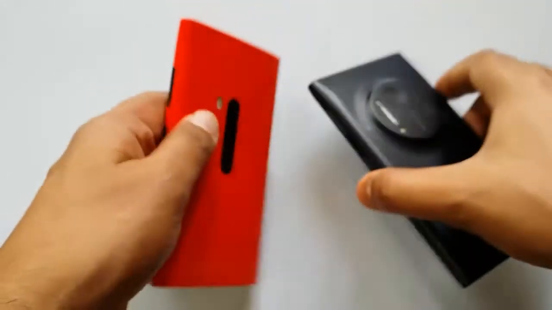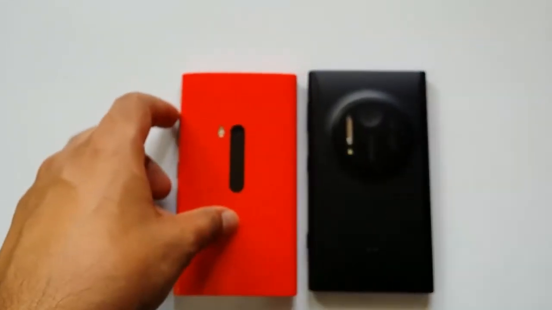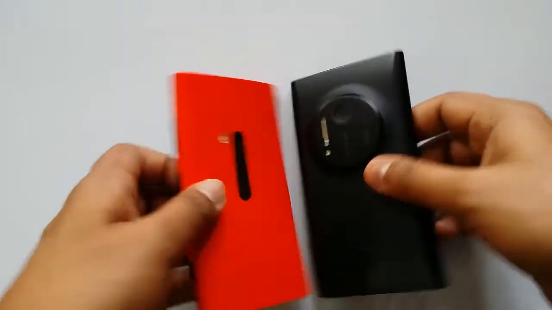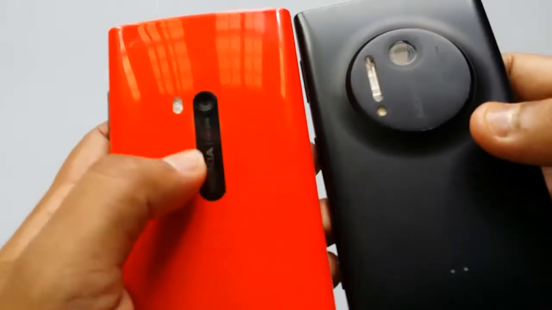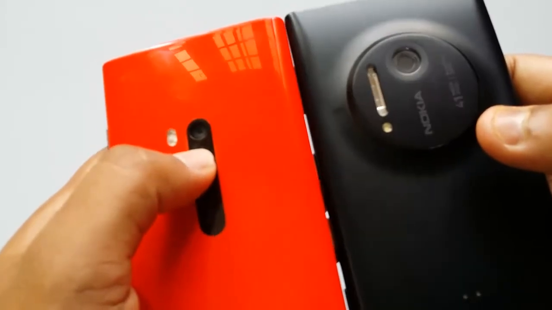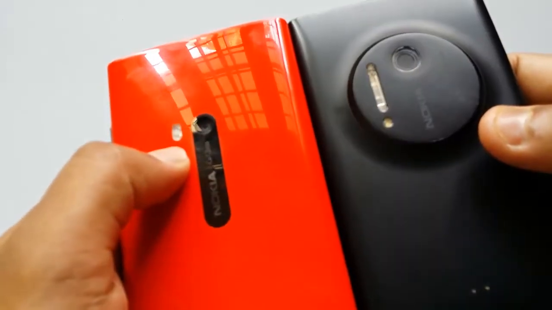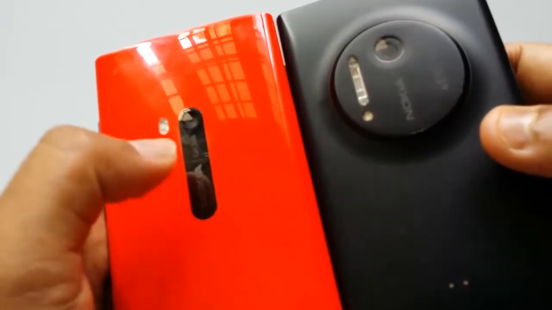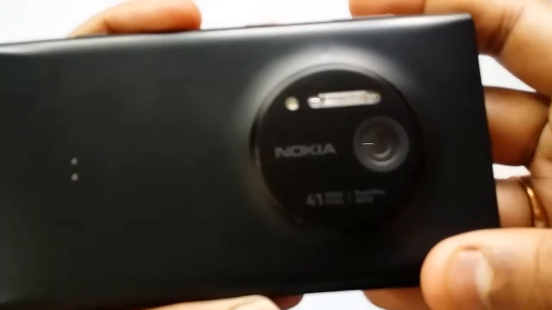Now let's go to the back panel of both the phones. Here you can see the major difference. At the back you have the 8.7 megapixel camera along with dual LED flash on Lumia 920, but on 1020 you have this 41 megapixel sensor.